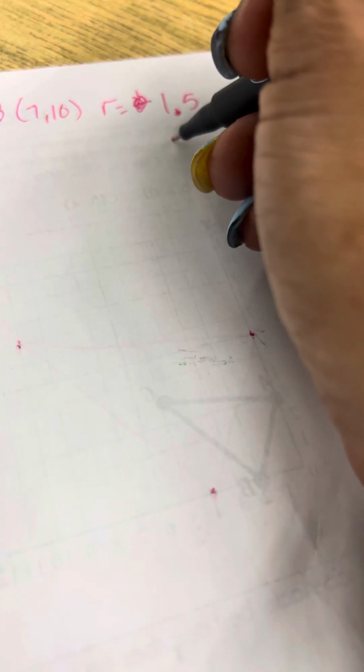Or 1 and 5/10. The decimal tells us it's an "and," so we can write this as 1 and 5/10. 1 and 5/10 is the same as 1 and 1/2, because 5 goes into 5 one time and 5 goes into 10 two times. So this is actually a fraction, 1 and 1/2, a mixed number.